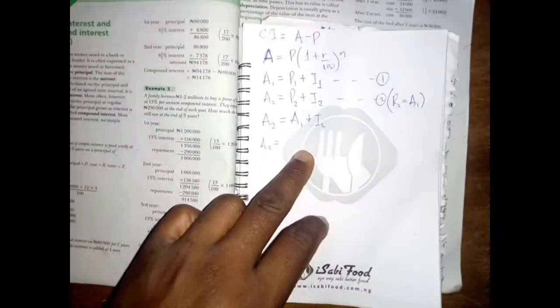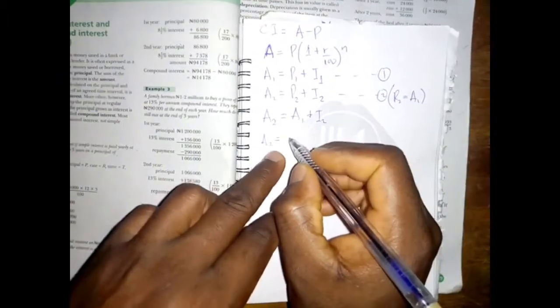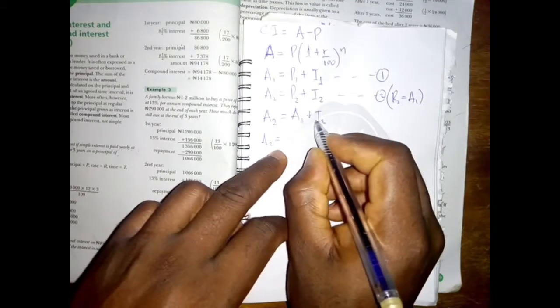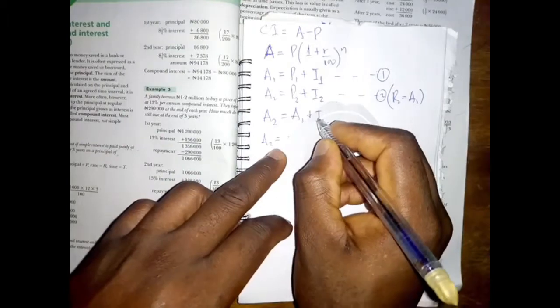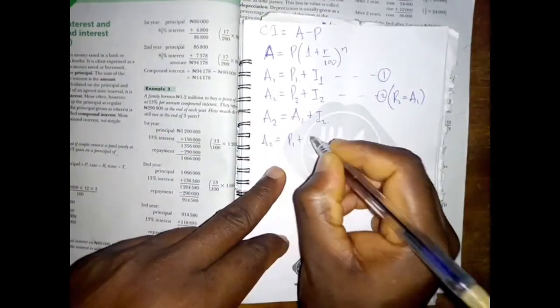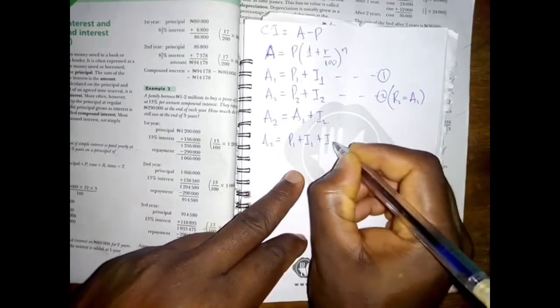So A2 is equal to A1 plus I2, and our A1 is P1 plus I1, plus I2.